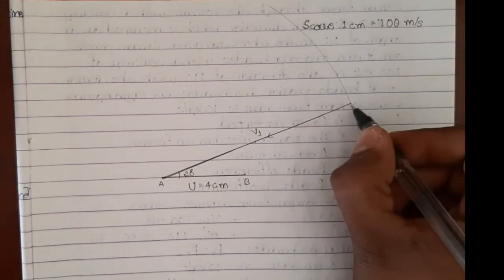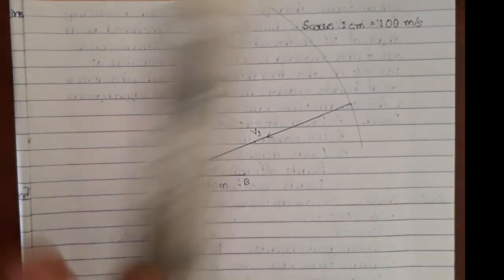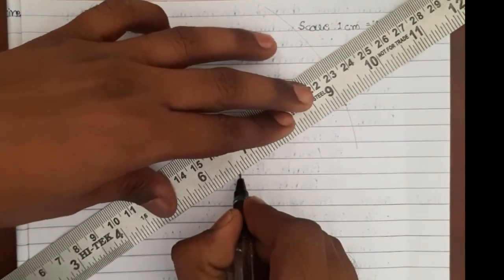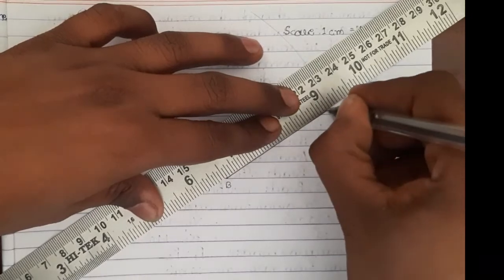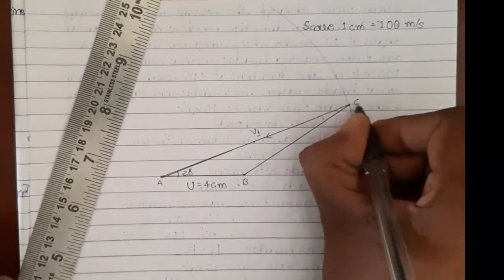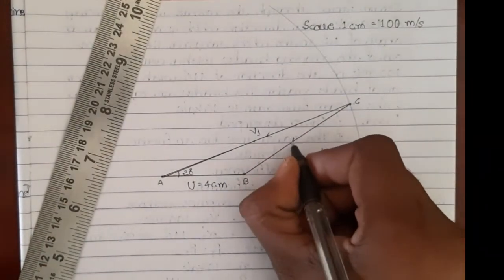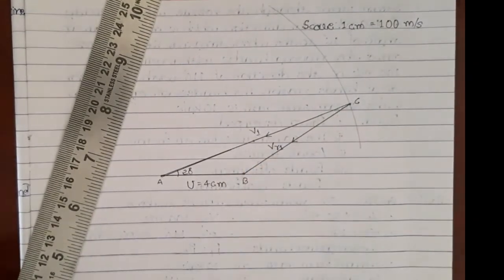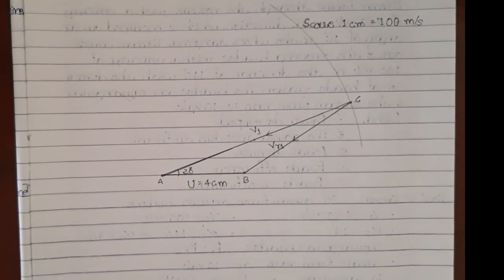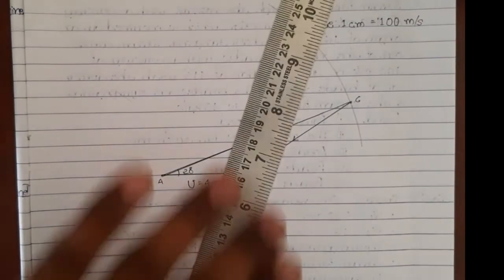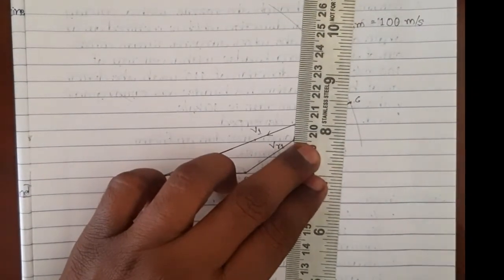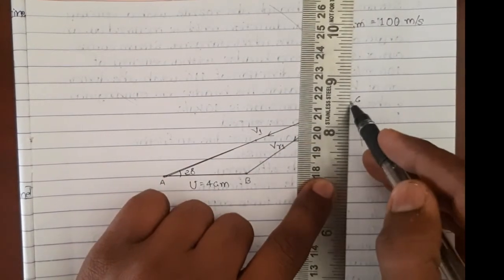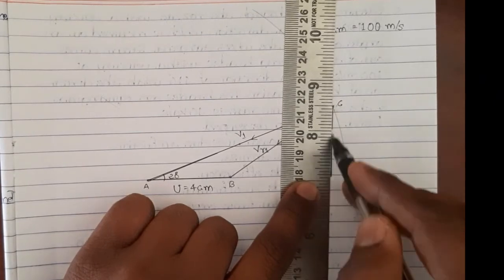Now we all know this line joining from point B to this point is VR1. So let me call this point C. This line joining will be VR1. And VF1 will be straight down, that is an axial line from point C. This should be at right angles, so let me draw this at right angles.